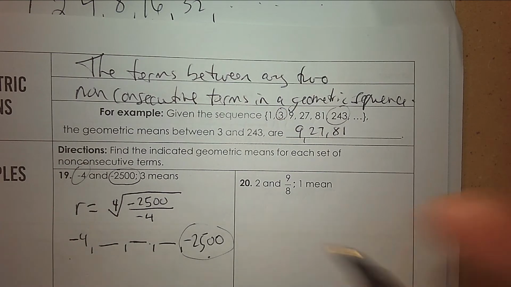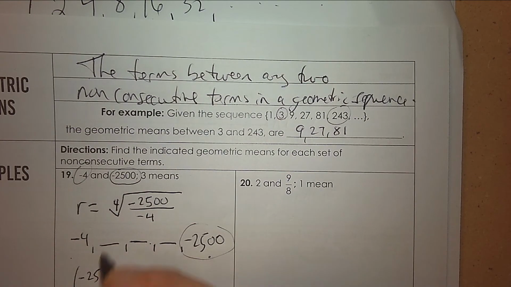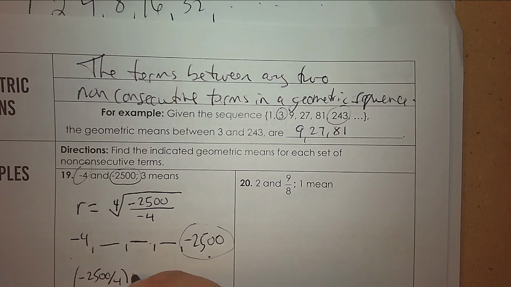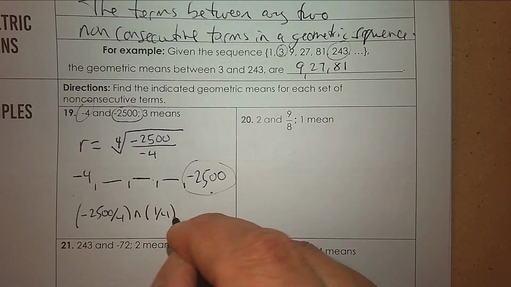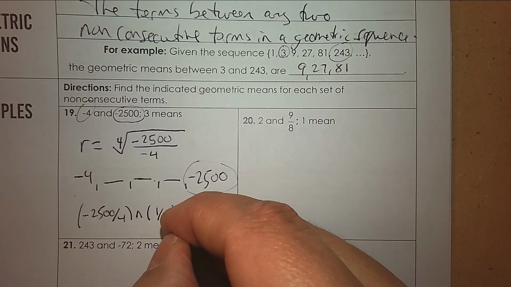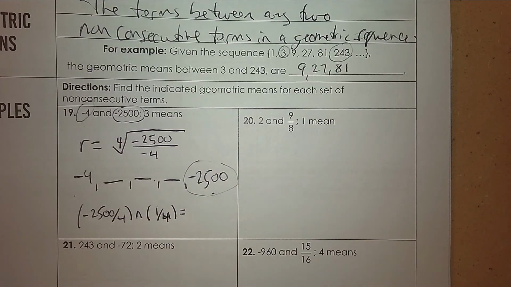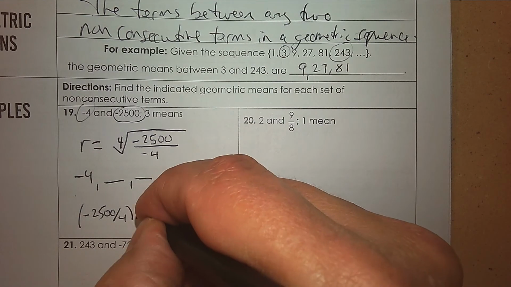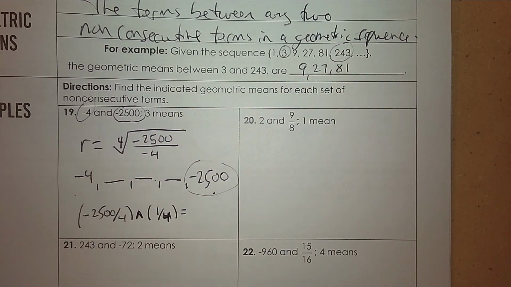So on your calculator, how are you going to put that in? Negative 2,500 divided by 4. That arrow, the fourth root means the exponent is 1/4. And you have to use parentheses. So can you go negative 2,500 divided by 4 to the exponent, that's like a little arrow, 1/4. Use your calculator. So when you practice, you'll do better on the quiz.